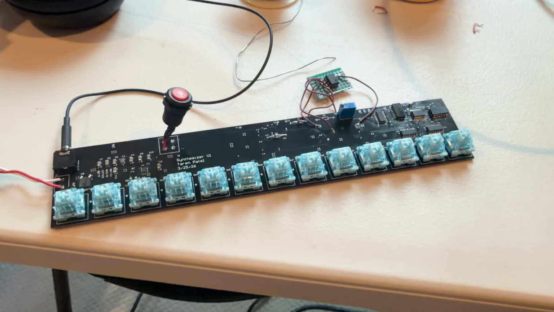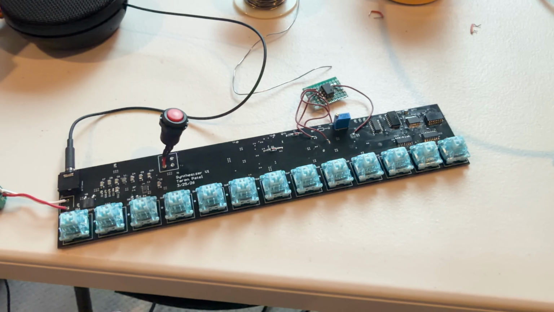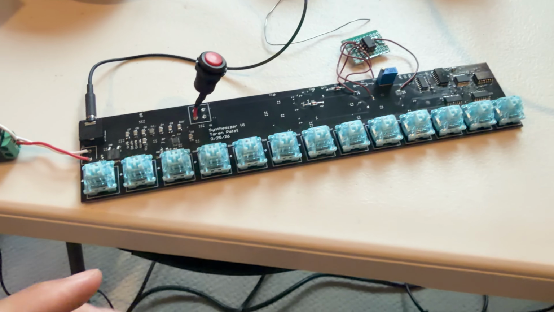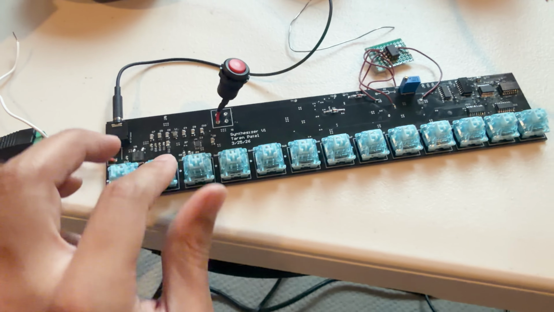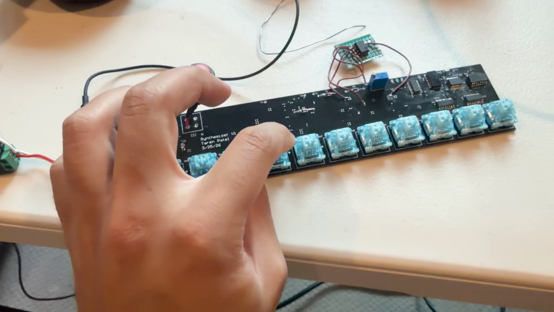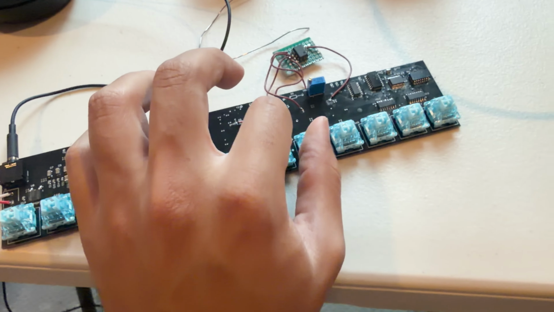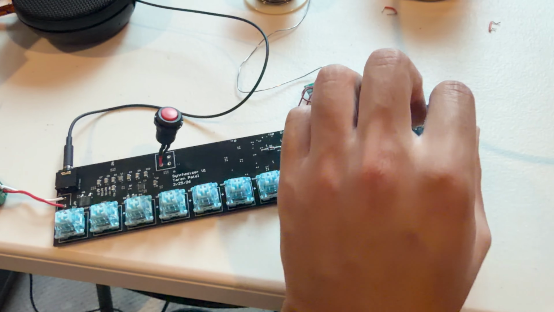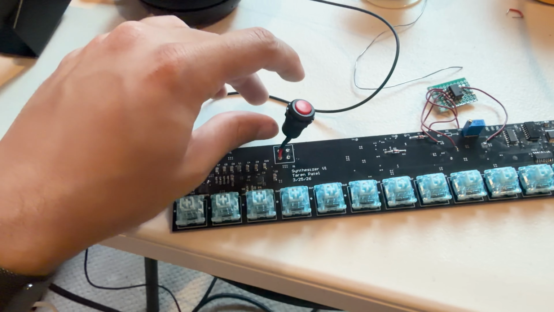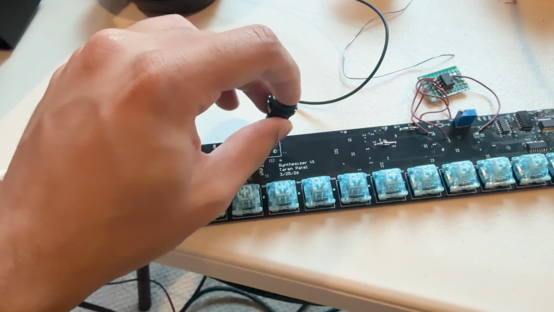This is the synthesizer that I've been working on. It's 2 octave, and so here's the low end of it. And then this switch right here will switch it to the high end.